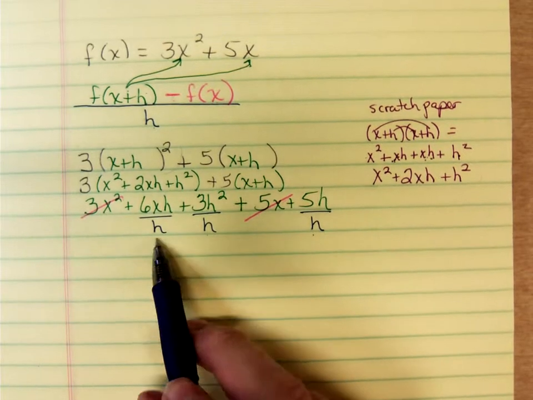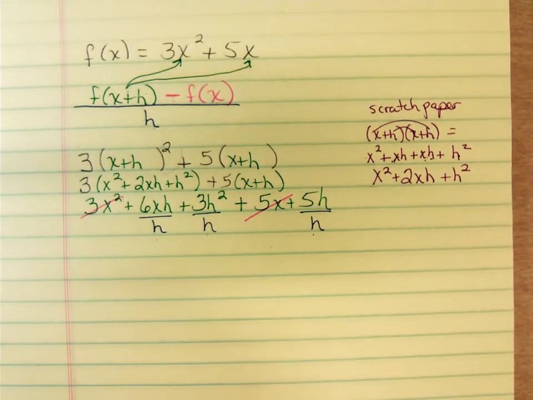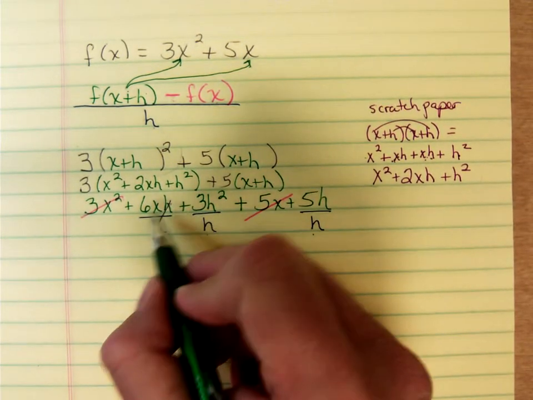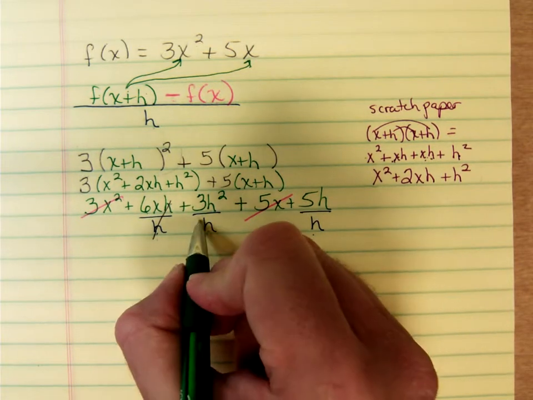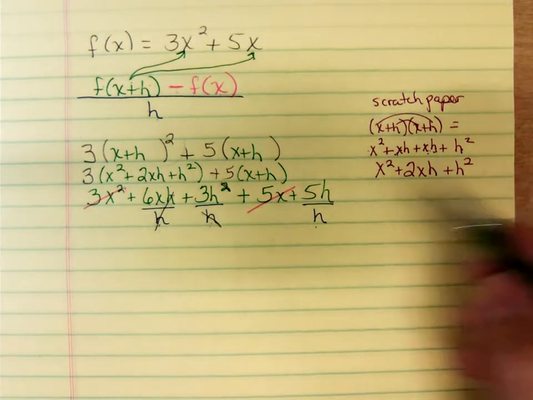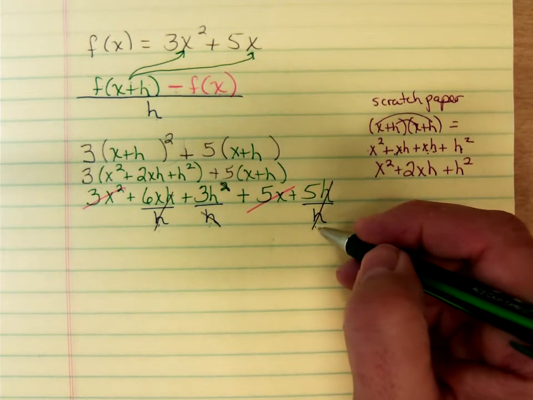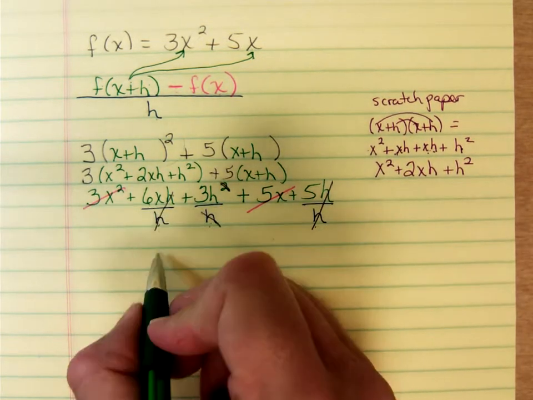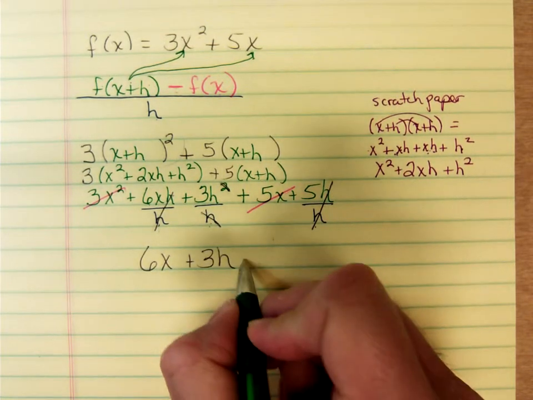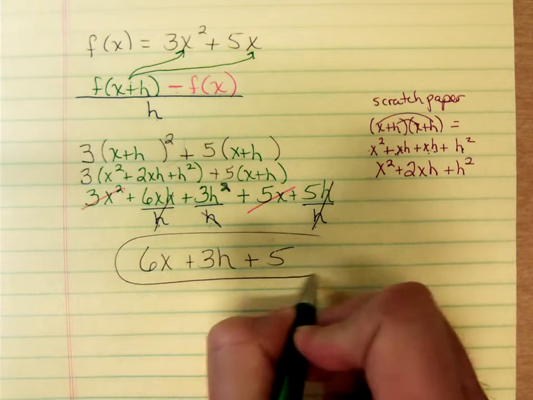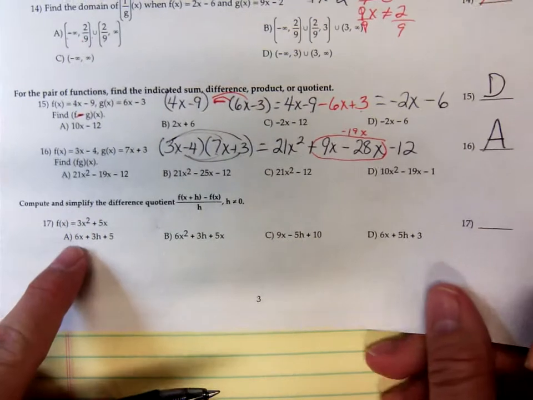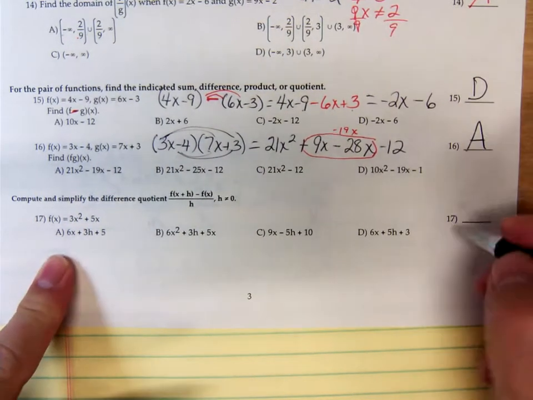Each one of these h's in the bottom should cancel out. So these h's cancel, and we have 6x. This h cancels with one of these green h's, so I'll just mark out that x squared. And then both of those h's cancel. Can y'all tell what's remaining? It's 6x plus 3h plus 5. That is A.